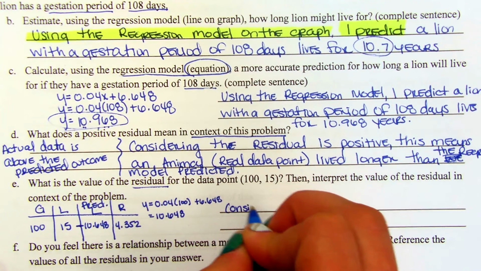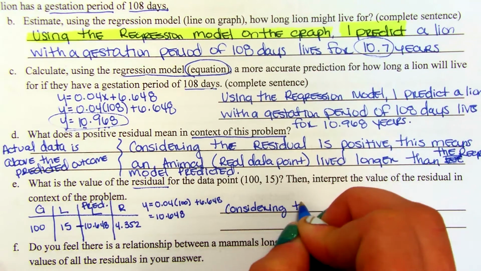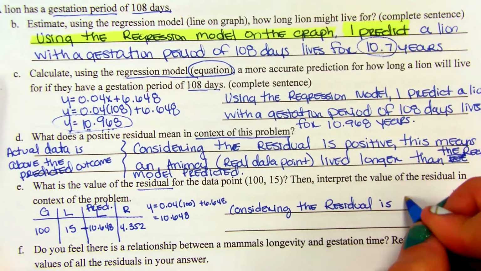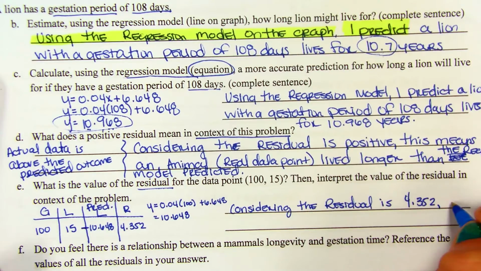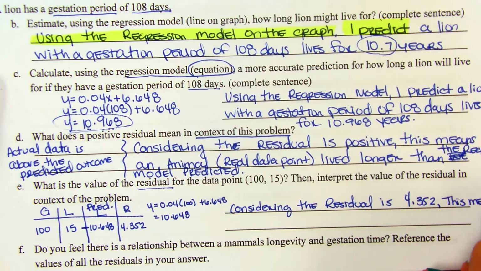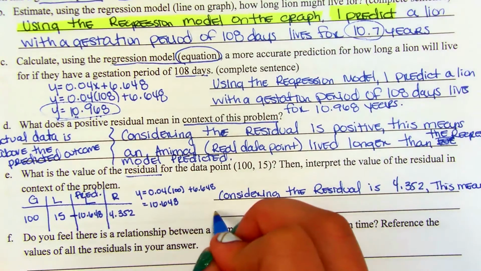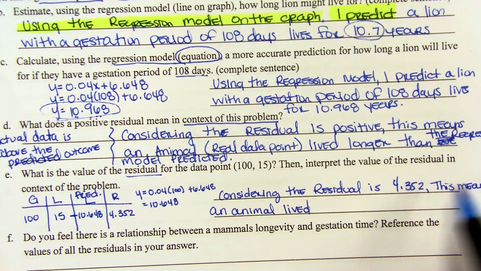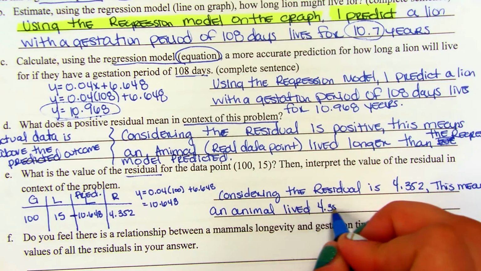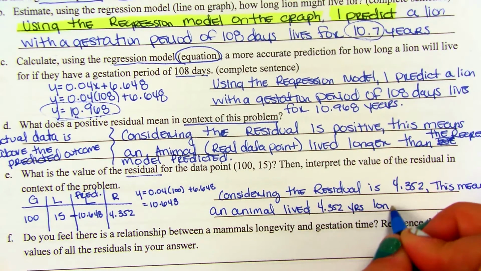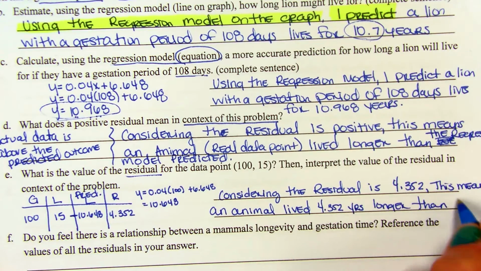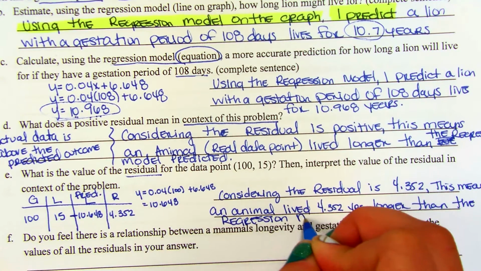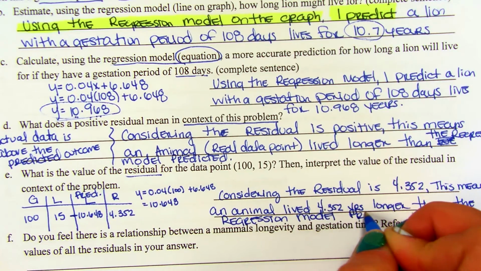So considering the residual is 4.352, this means an animal lived specifically 4.352 years longer than the regression model predicted.